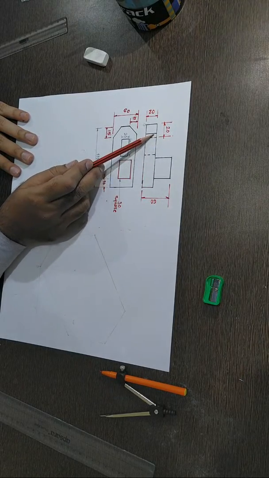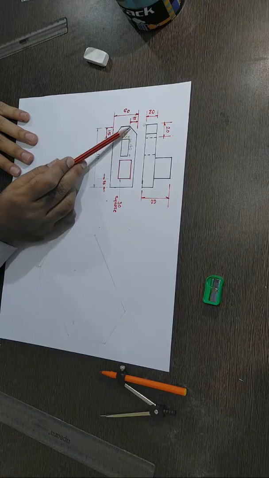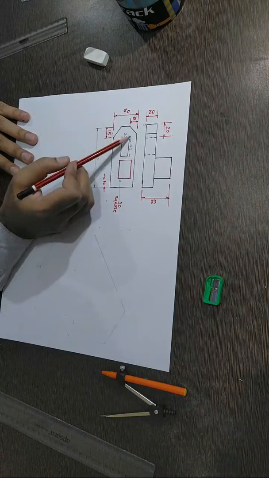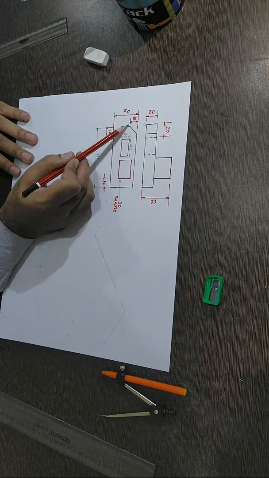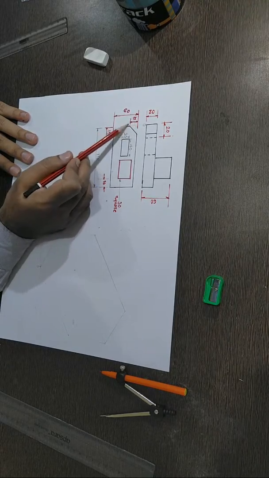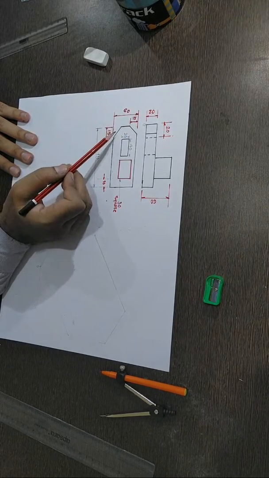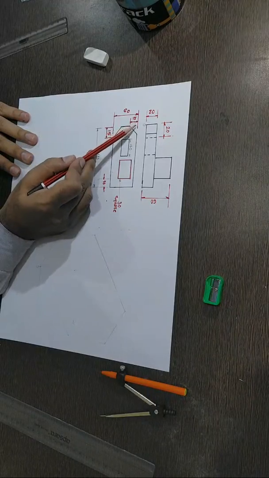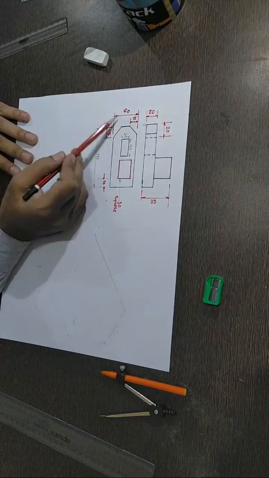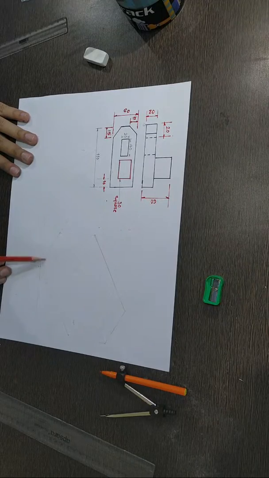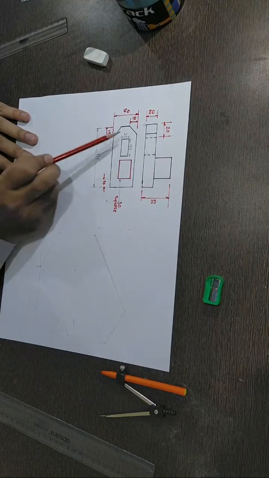If you observe, what is this line? This solid line represents this inclined surface. This dimension is 15 by 15. This is called a tapered surface or a chamfer. So this is 15 by 15 across the width. So this is the width. It is cut 15, 15 like this.